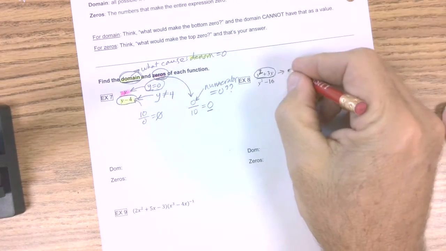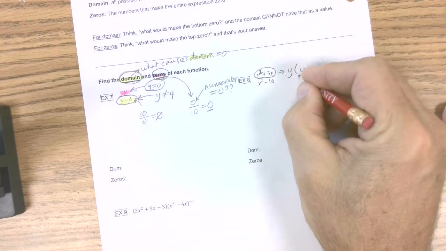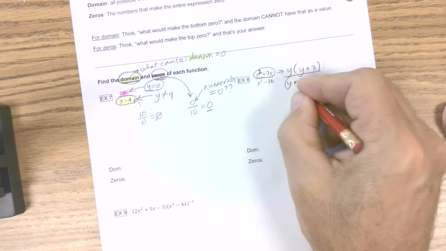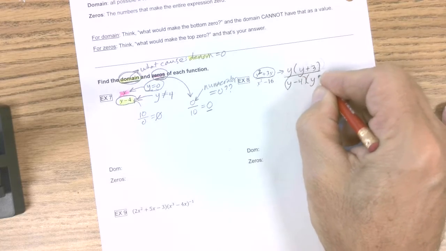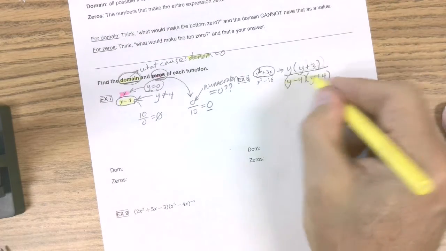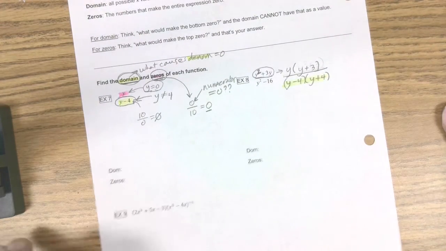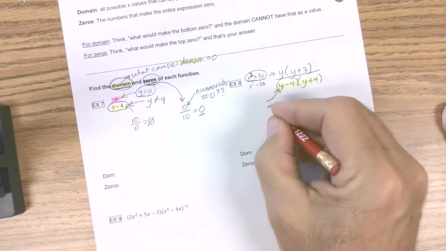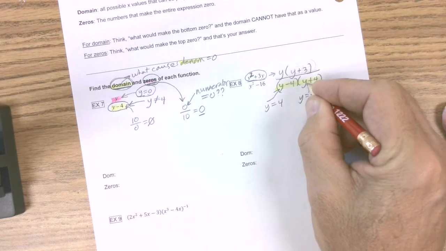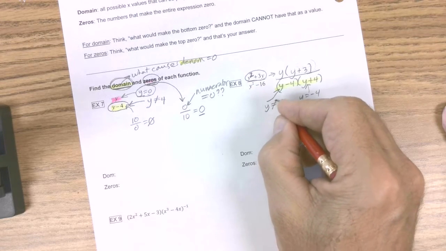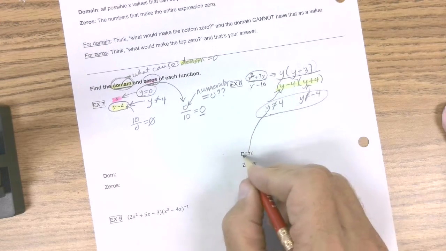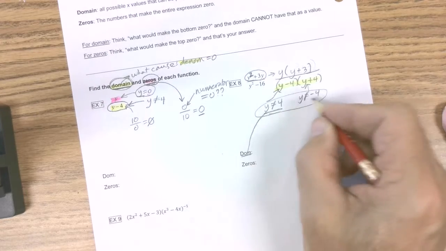Okay, but we still need to factor it. What would be left? Y plus 3. Now, if we factor the denominator, that's a difference of two squares. You guys should be getting good at those. Y minus 4, y plus 4. And so now we're going to first look at the domain by looking at the denominator. What would cause the denominator to be a 0? Y equals 4 and y equals negative 4. These are the things that y can't equal, and that's the domain. So the domain is what y can't equal.